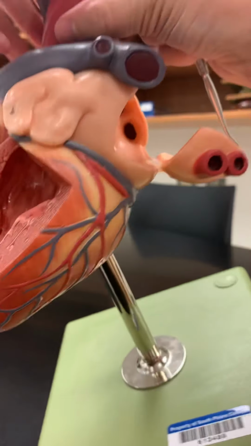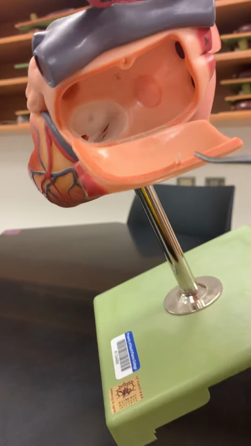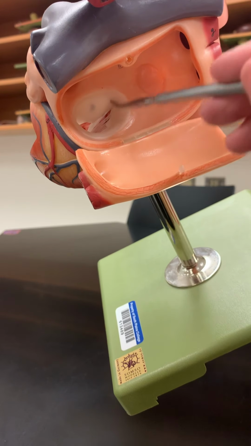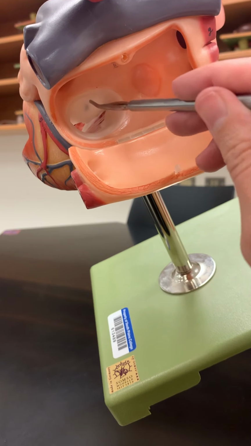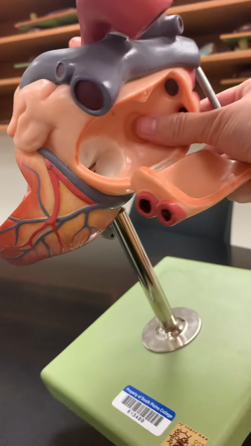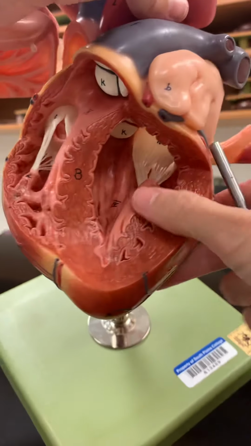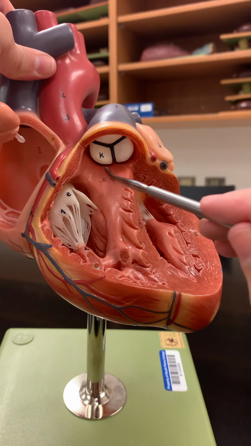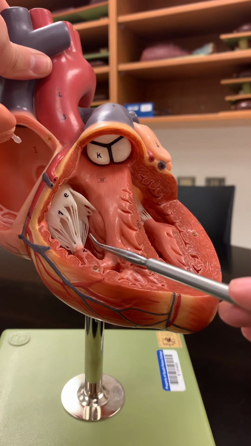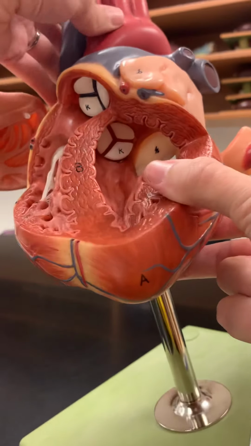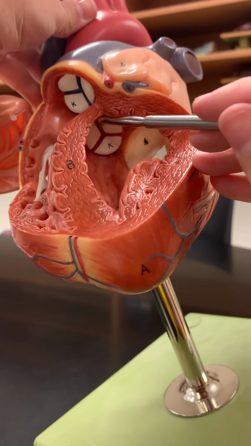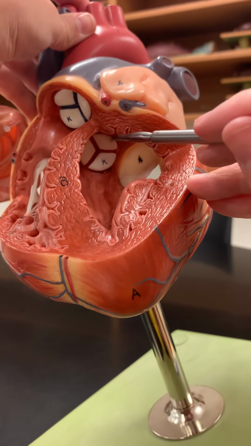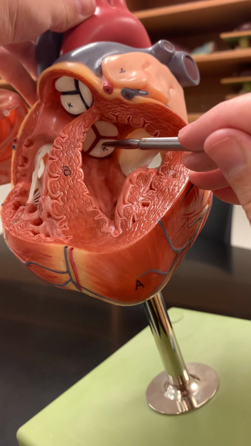It's kind of neat from this perspective. We can see the two flaps that make up that valve. We've got one flap here and another flap up here. That's why it's called bicuspid. There's two flaps. Tricuspid has three. Then again, our semilunar valves, we have the pulmonary semilunar valve meeting up with the right ventricle. Left ventricle is going to have the aortic semilunar valve. Those three cusps are making up those valves.